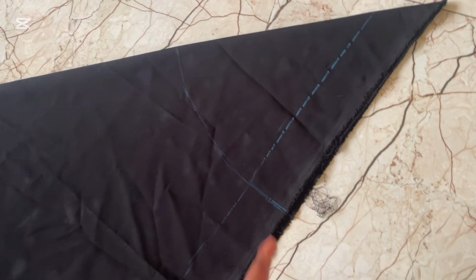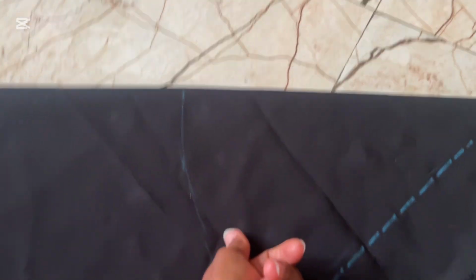So I'm going to cut it out. Then we'll come and work on this upper part. When I'm cutting it out now, I'll put 1/2 inch here so that I don't have a lot of excess. I'll put 1/2 inch, then we'll come and do the crotch and the hip extension.